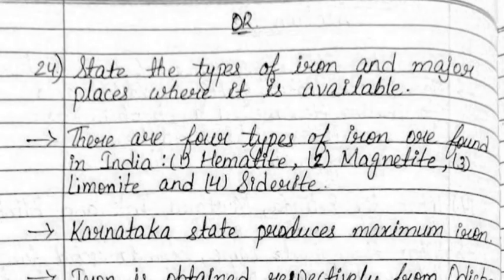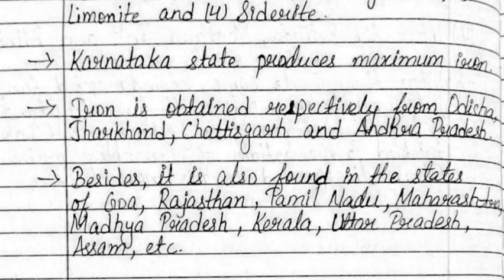Now, our next one is: state the types of iron and major places where it is available. There are four types of iron ore found in India. First, hematite, second, magnetite, third, limonite, and fourth, siderite. Karnataka state produces maximum iron. Iron is obtained respectively from Odisha, Jharkhand, Chhattisgarh, and Andhra Pradesh. Besides, it is also found in the states of Goa, Rajasthan, Tamil Nadu, Maharashtra, Madhya Pradesh, Kerala, Uttar Pradesh, Assam, etc.